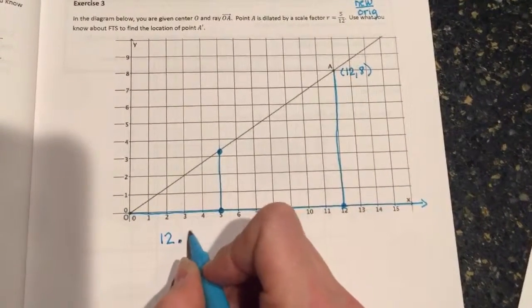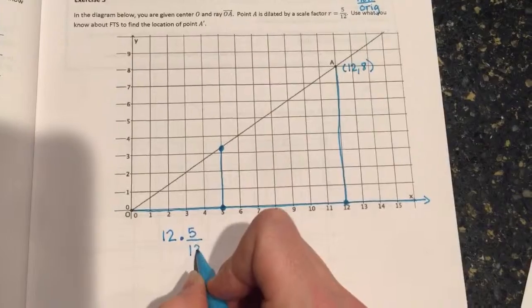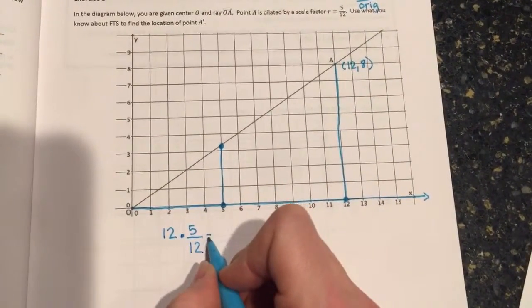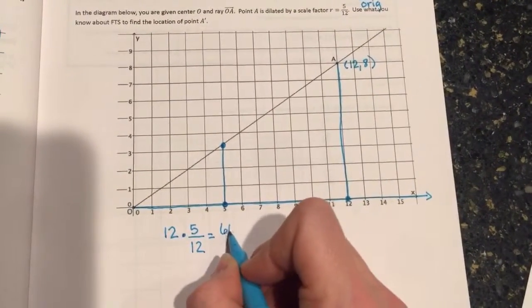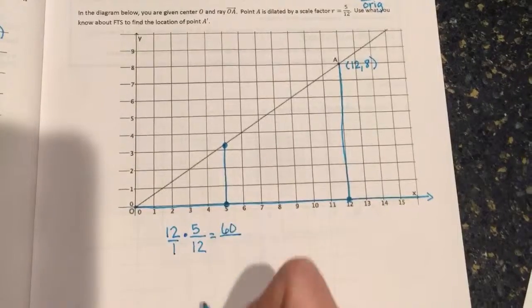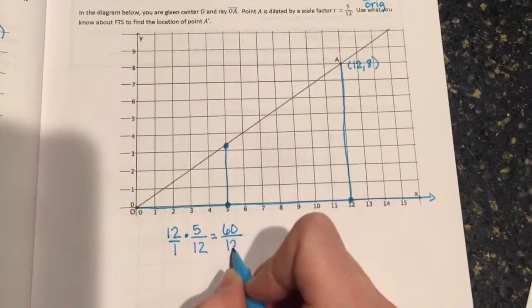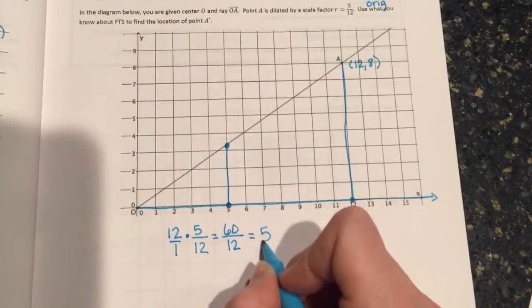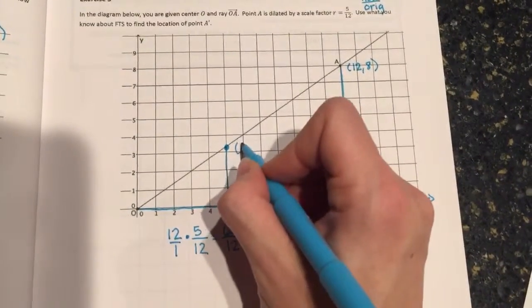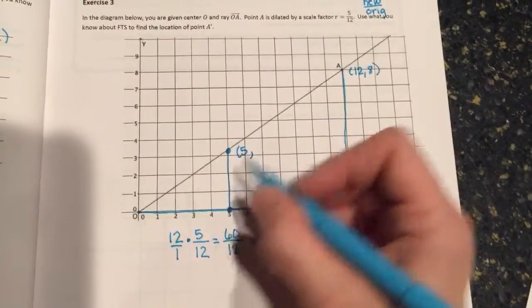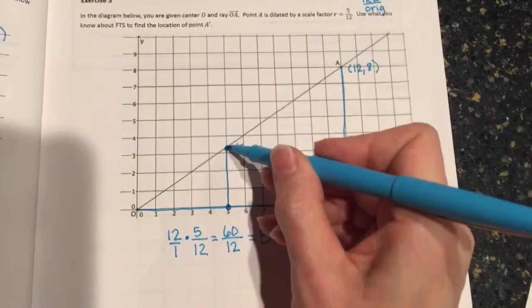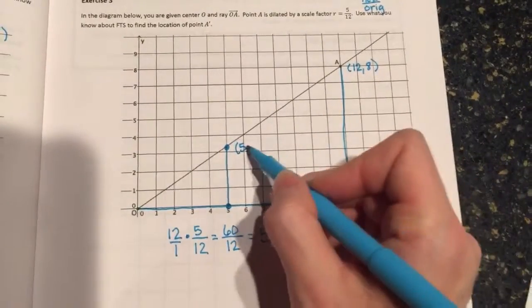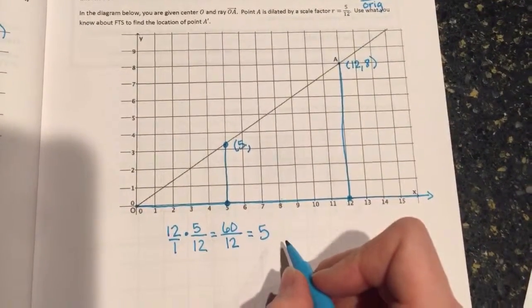I'm going to start with 12 times 5 over 12. 12 times 5 is 60. Oops, I forgot to bring my 1. 1 times 12 is 12. If I reduce that, it equals 5, which we already know because this lies on the 5 on the x-axis.